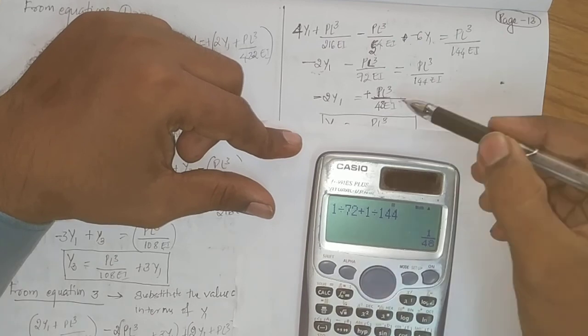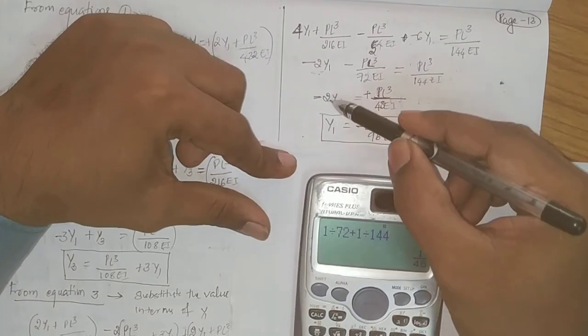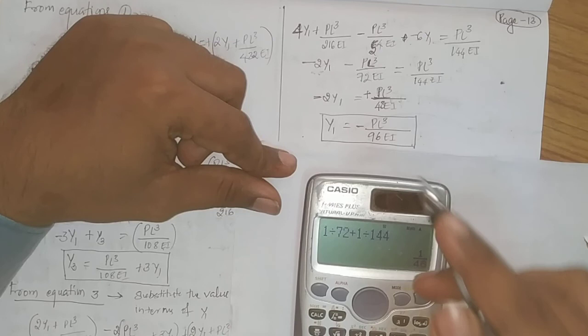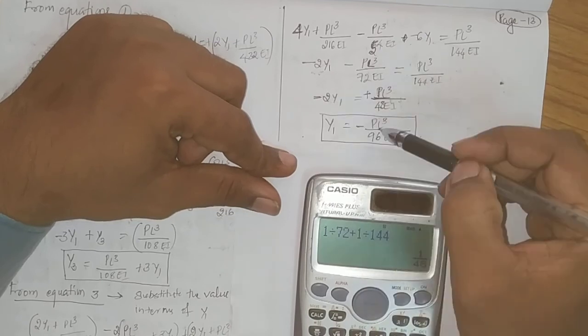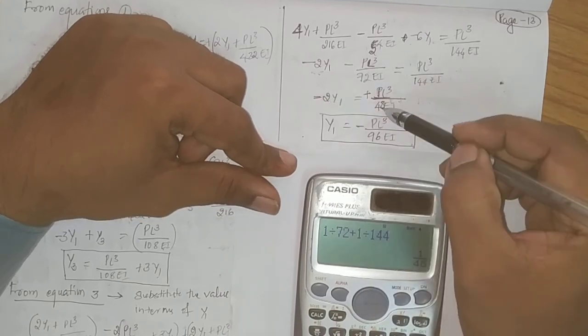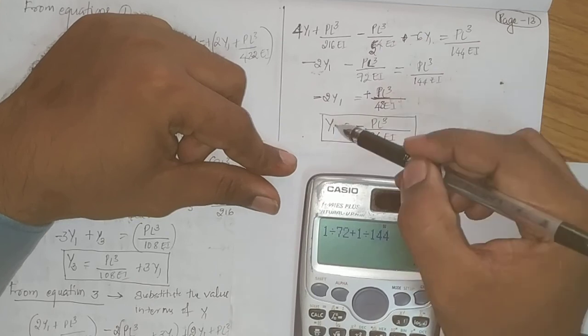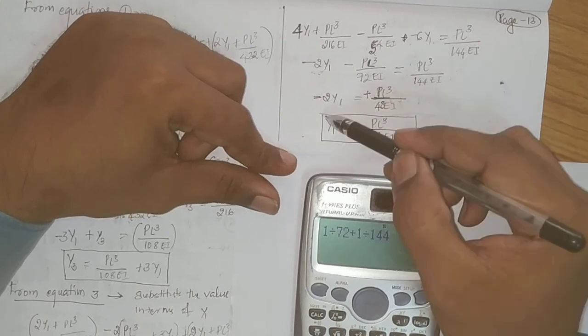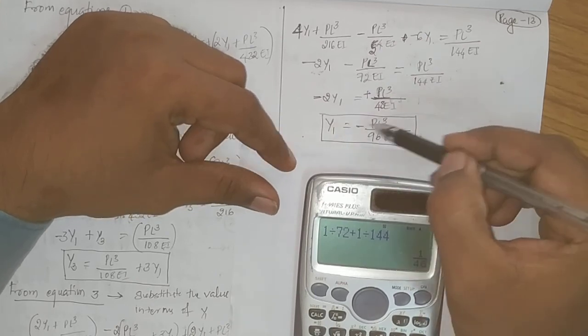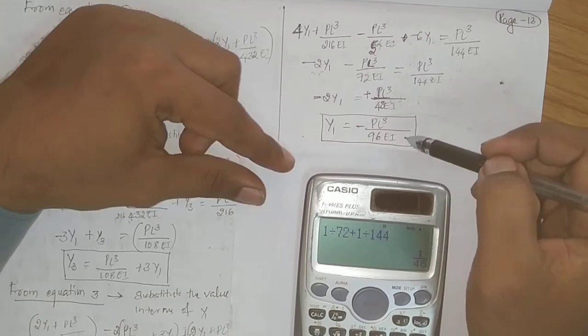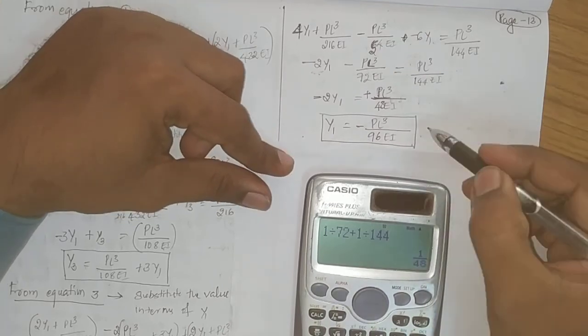PL cube by 48, or y1 will become, because this is negative sign, minus 2 goes to the denominator, 48 into 2, 96. So the deflection at point number 1 is given by minus PL cube by 96EI, right?